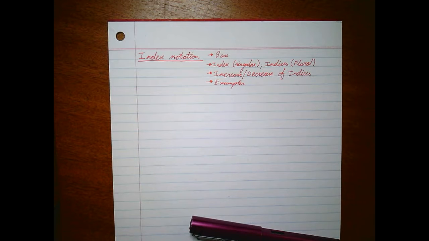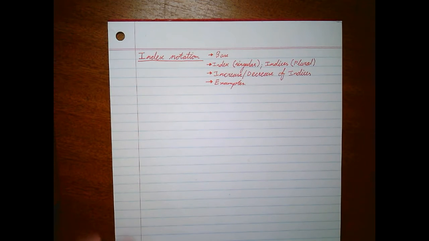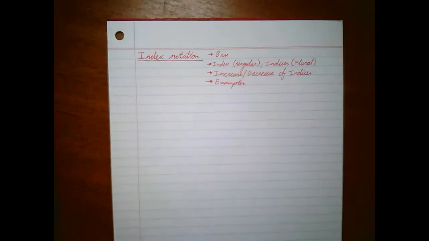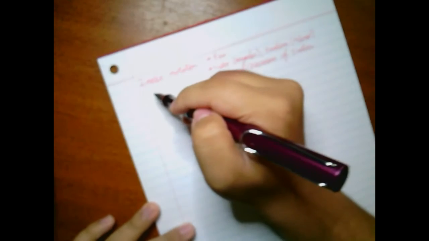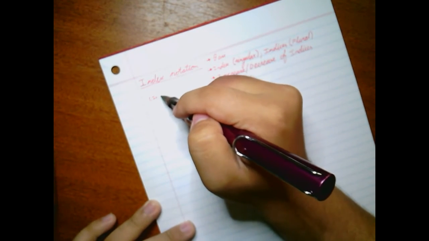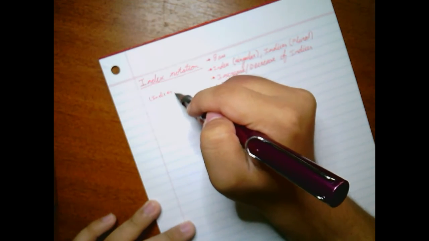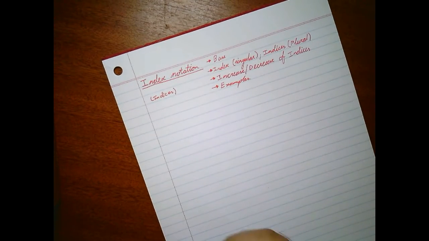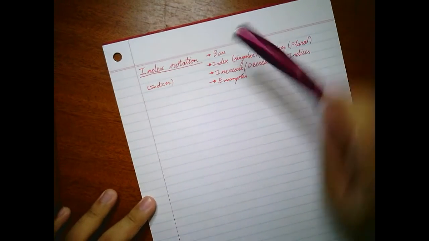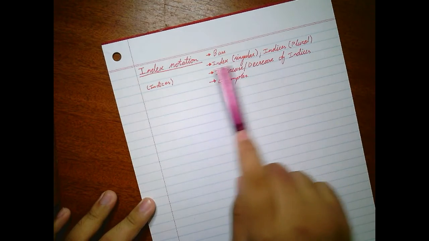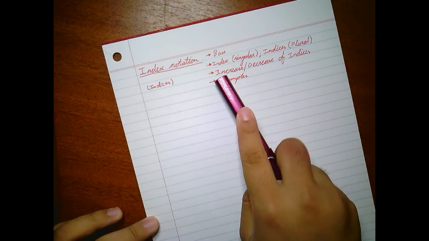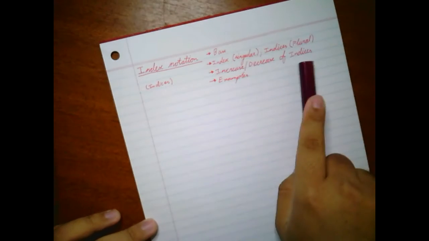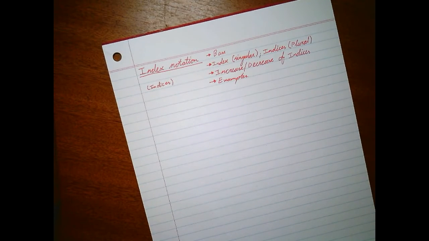Hello class, this is a lesson on index notation, or for short, we're going to be learning about indices. In this lesson we'll be covering what a base is, understanding what an index is. An index is the singular, indices is when you refer to lots of them, and how they increase or decrease, and just a few examples of what they are.